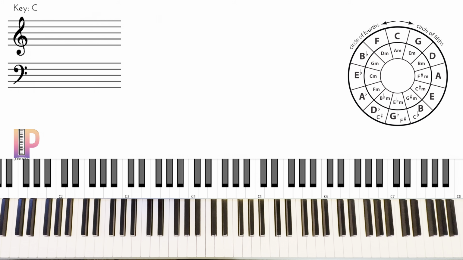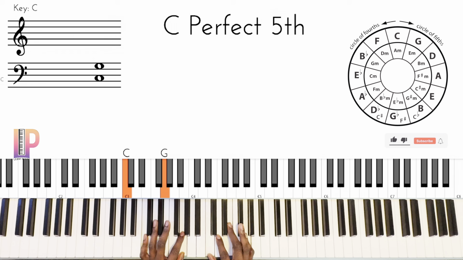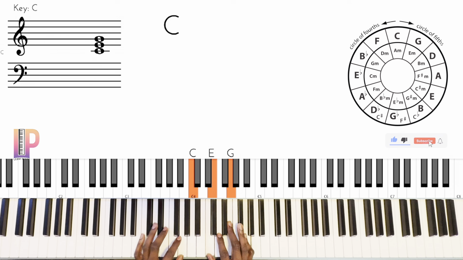So what is a secondary dominant chord? A secondary dominant chord does the same thing, but instead of leading you back to your root, which is the tonic, it's leading you to your destination, whatever key you want to go to. For example, let's say I'm in the key of C. We have that progression.